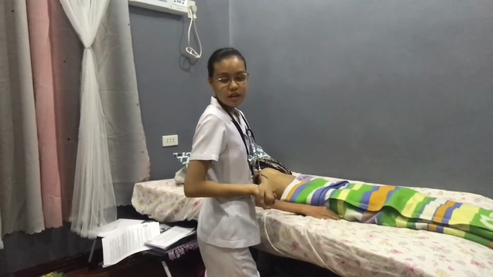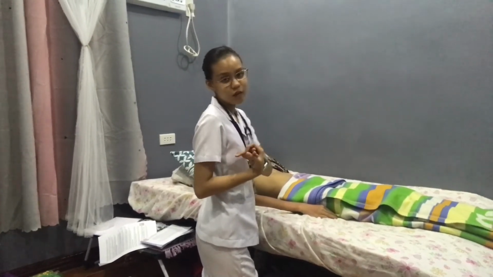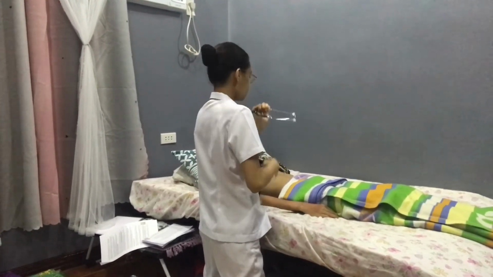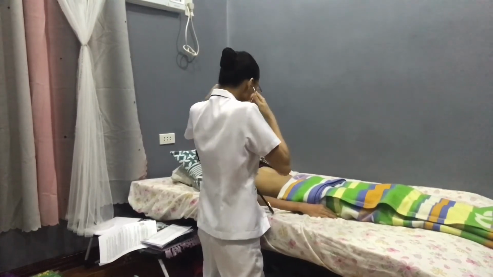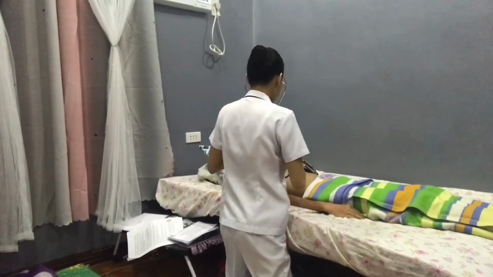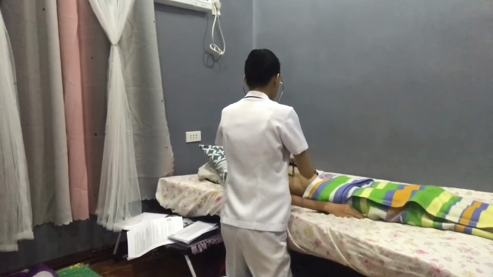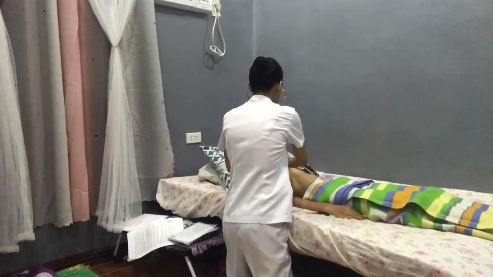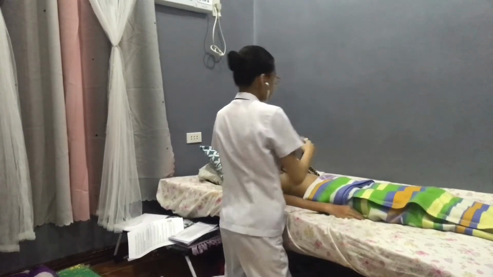So, auscultating for anterior breath sounds, adventitious breath sounds, and voice sounds. Auscultate the trachea, where the bronchial and tubular breath sounds should be heard. Let's start. Please don't move your head. I'm placing the diaphragm here. Thank you.